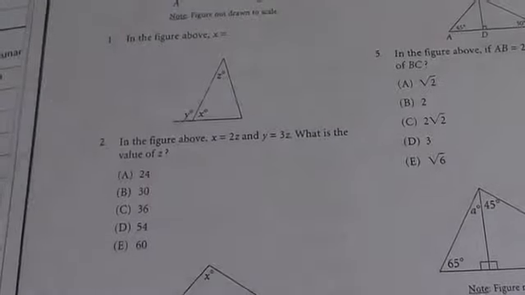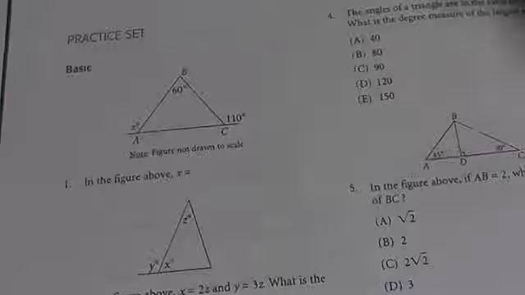Alright, this is solutions for the triangle worksheet I gave y'all today. Alright, number one, in the figure above, what is x?